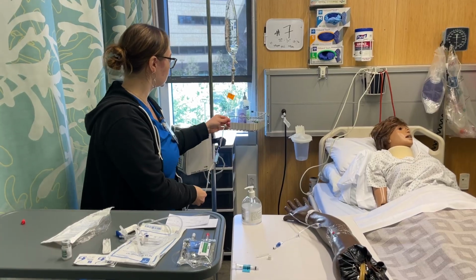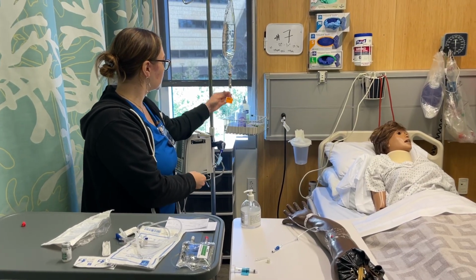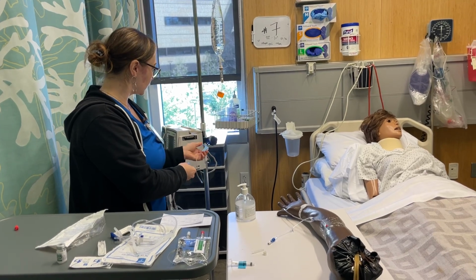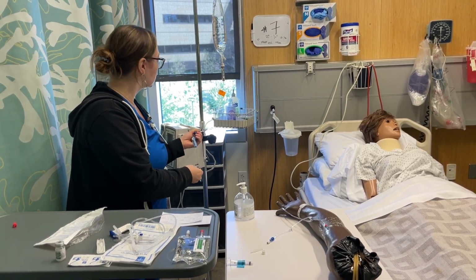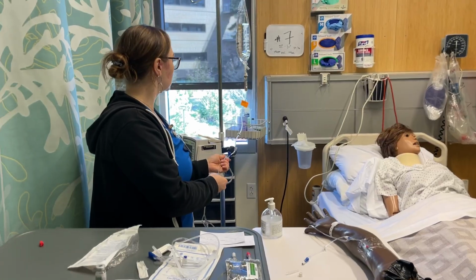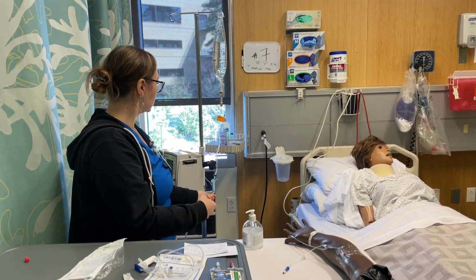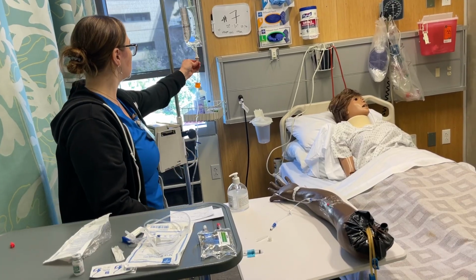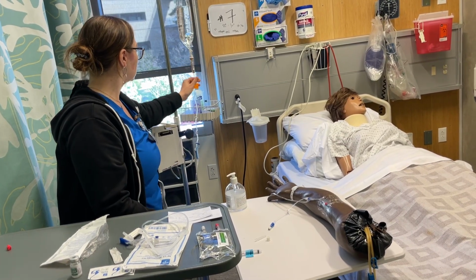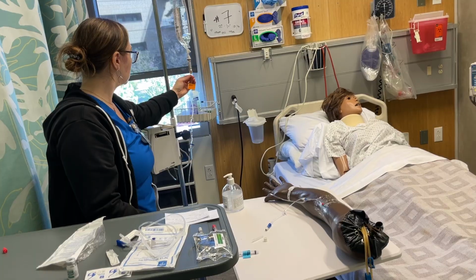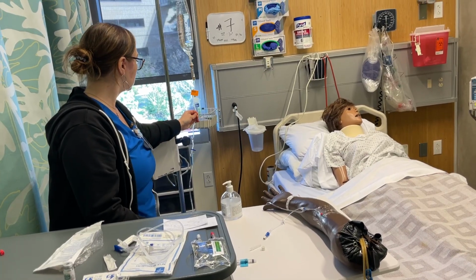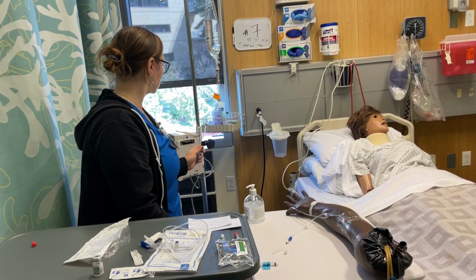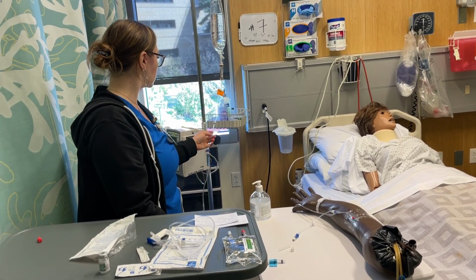The tubing is kinked. Okay, so this should be dripping and it's not. Everything's unlocked and open, so.